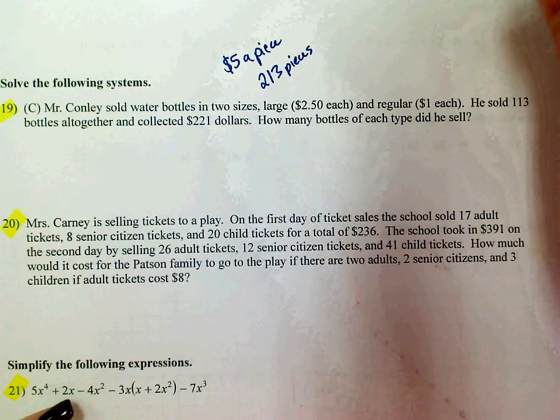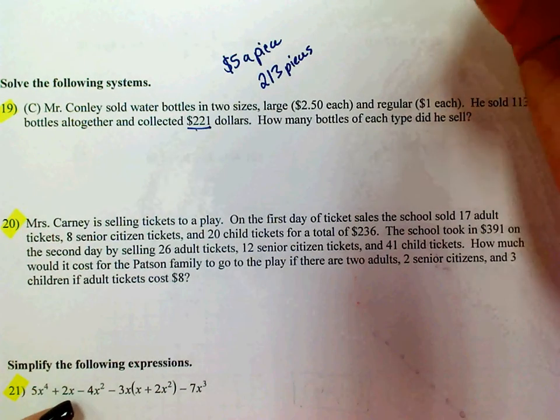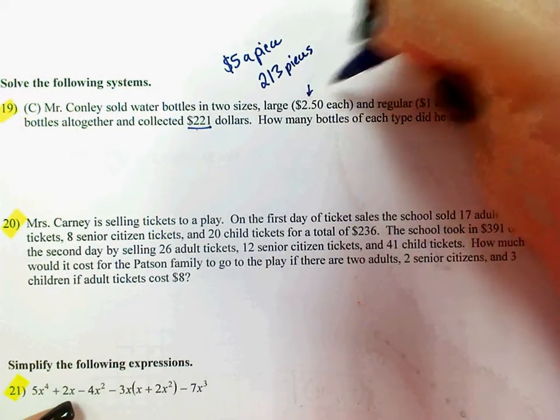So if I have the total amount I made and the price of the two things that I'm selling, it makes sense to multiply.